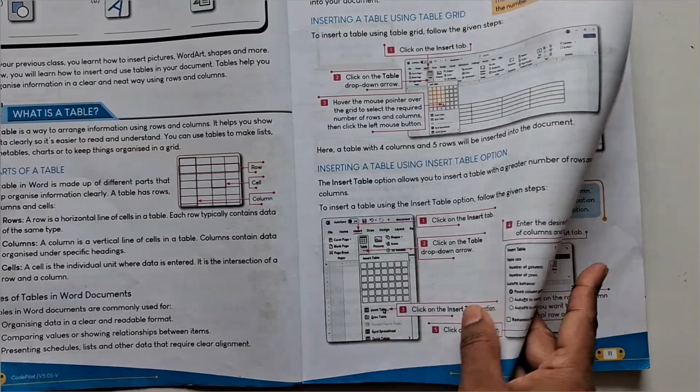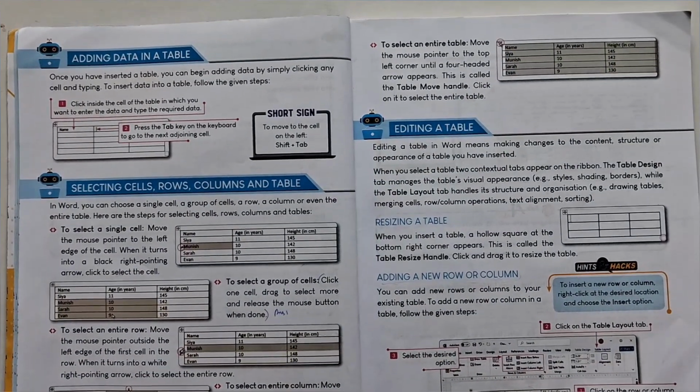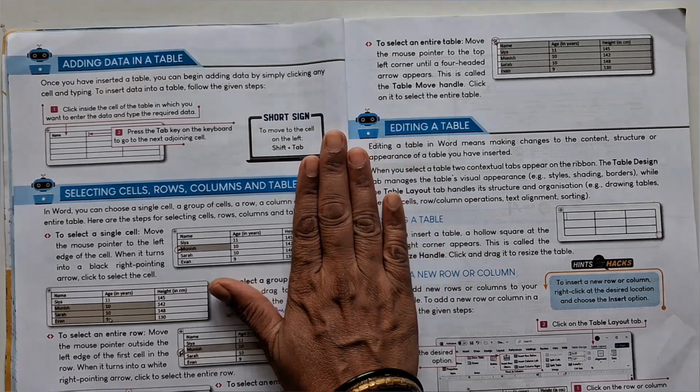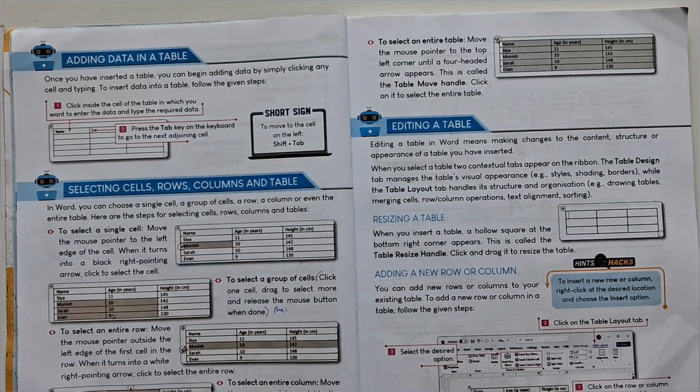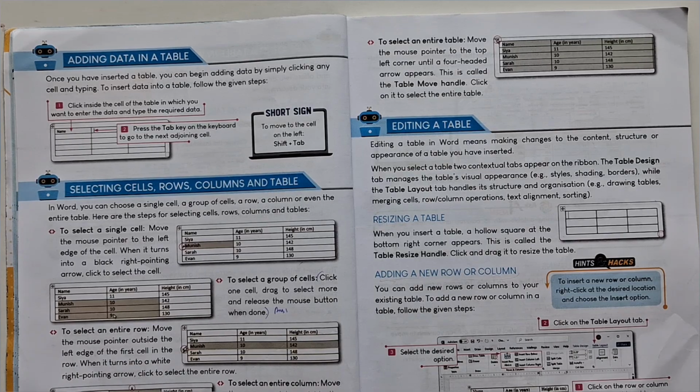Okay, turn the page. Next topic, we learn adding data in a table. We formed a table, then how do we add data there? Once you have inserted a table, you can begin adding data by simply clicking any cell and typing. To insert data into a table, follow the given steps.